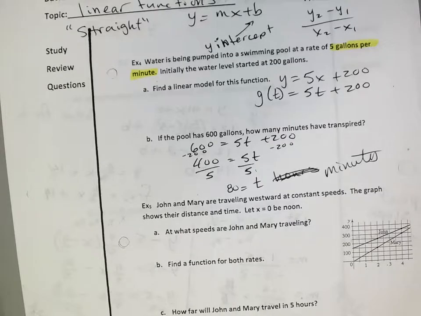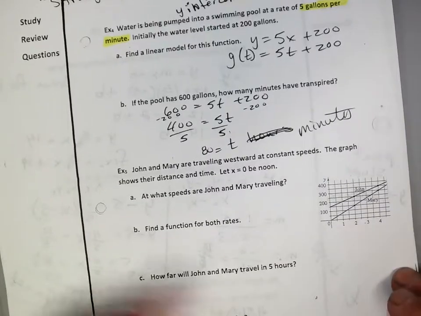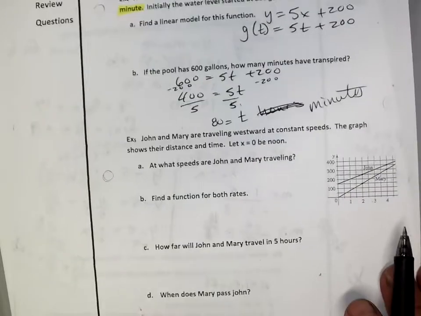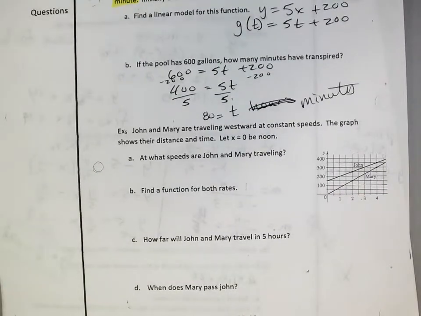Example 5. Easy. Mary and John are traveling westward at constant speeds. The graph shows their distance and time. Okay, now think about this. If you look at this whole thing, can anybody tell me what this means right here? What do the y-intercepts represent?